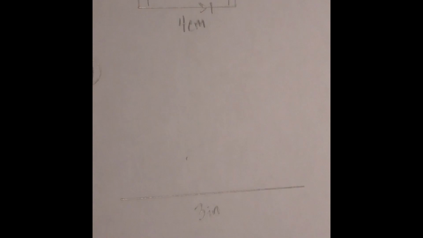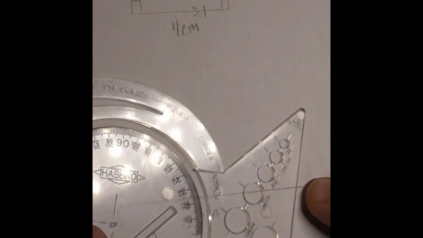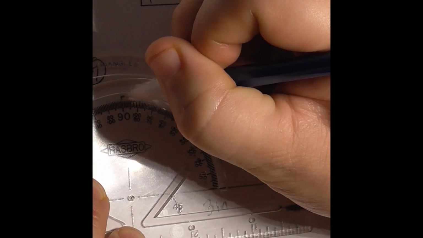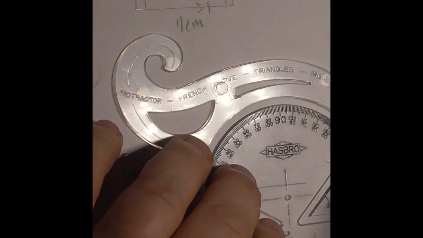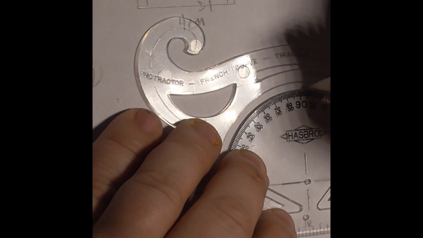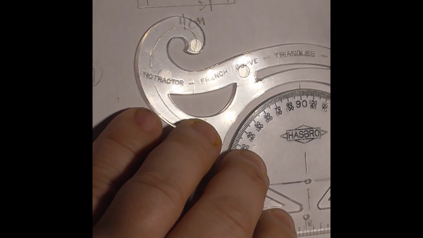And just like my other rectangle, I need to make sure that my corners, my vertices, are 90-degree angles. So I'm going to take my protractor, get it on that corner, line up my line, and put a tick mark at my 90. And do the same thing for the right hand vertex. Put a tick mark at 90. Those are my tick marks.